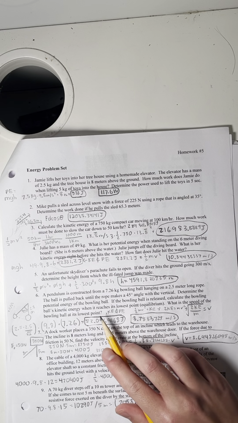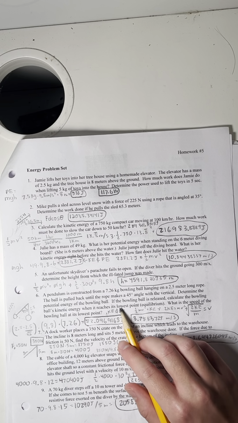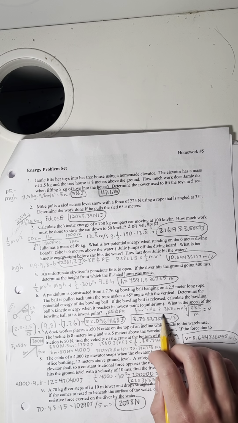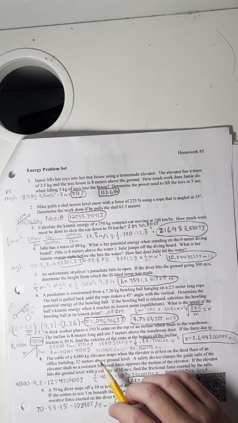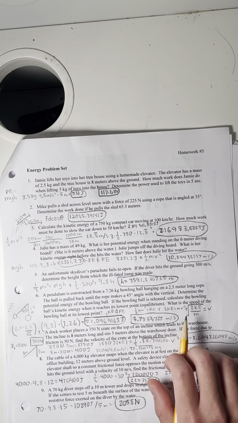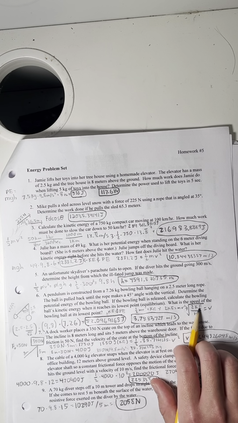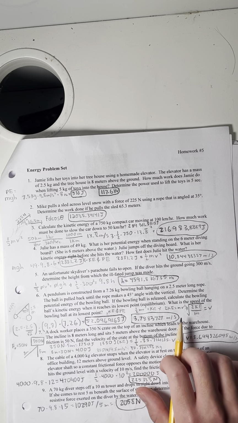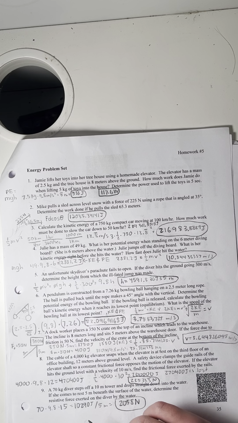And determine the potential energy of the bowling ball, which we solved. And we also solved for the kinetic energy when it reaches its lowest point. And finally, it's asking for the speed. Again, it's square root of 2 times our kinetic energy over mass equals v. If you plug into our rearranged equation, you should get about 3.79 meters per second. And that's our final answer.